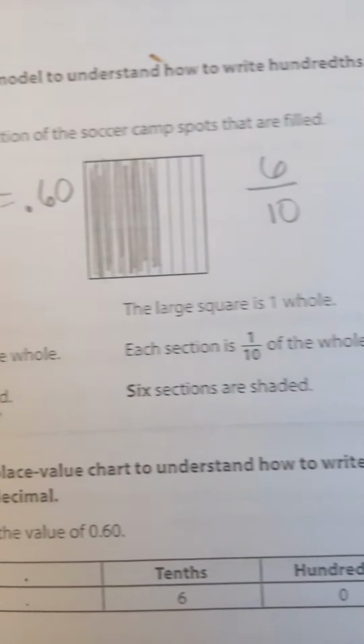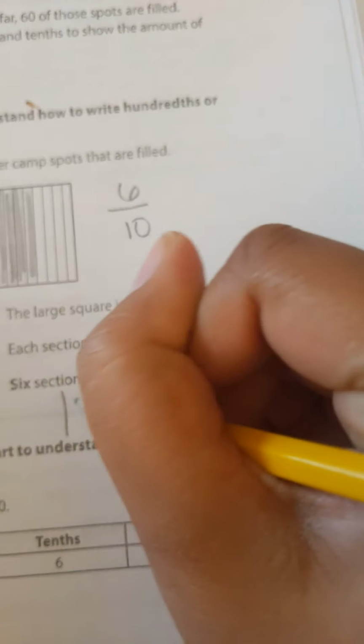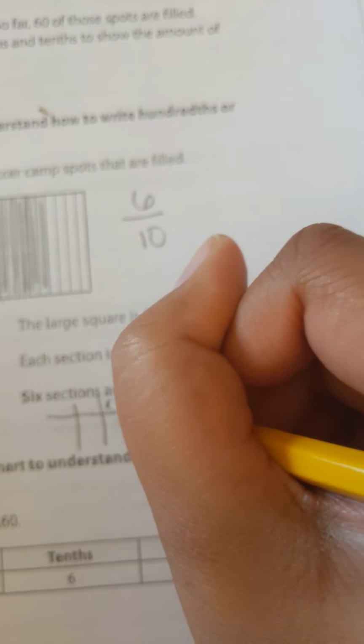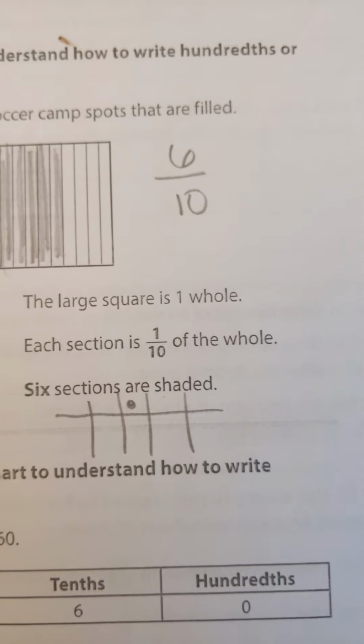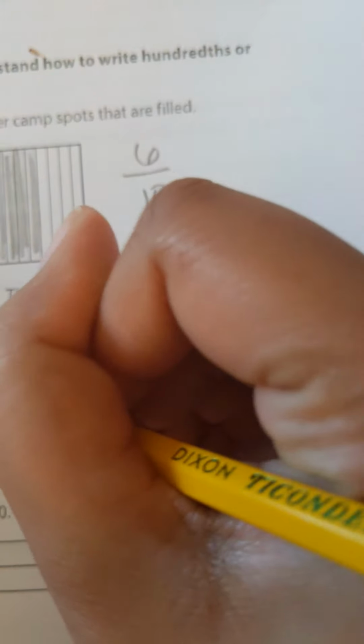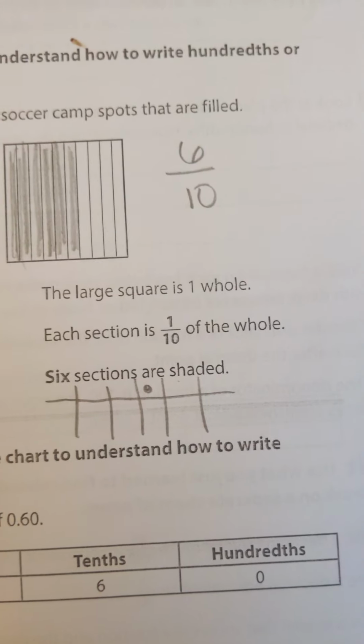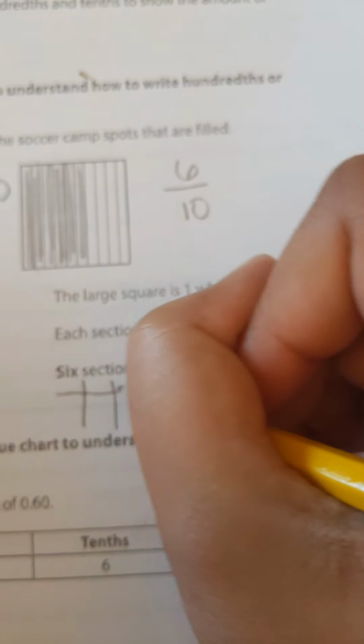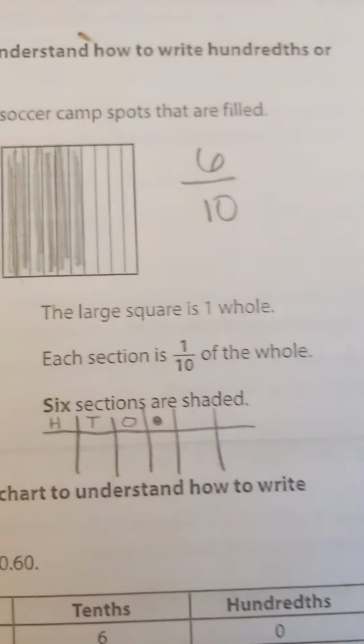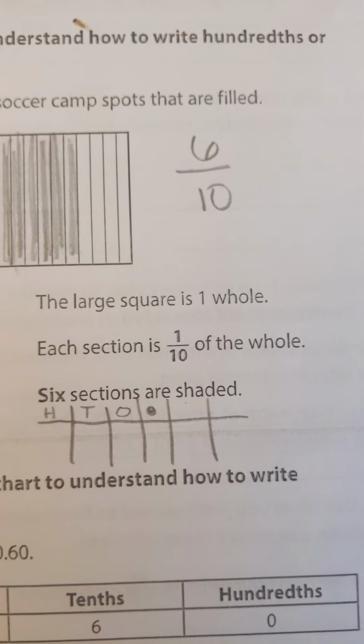Likewise, let's do the same thing for this one. Let's make a chart. Count 2 over, put in your decimal point. Fill in what you know, the old stuff: ones, tens, hundreds. Now fill in the new.